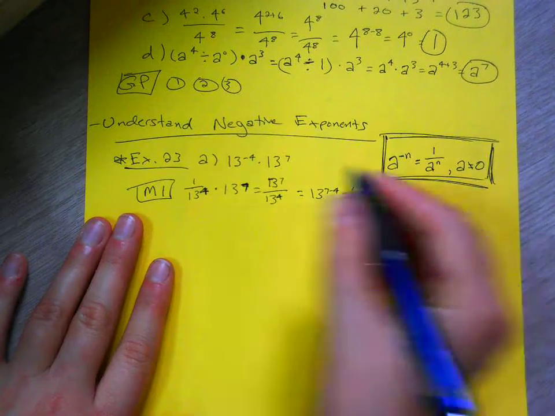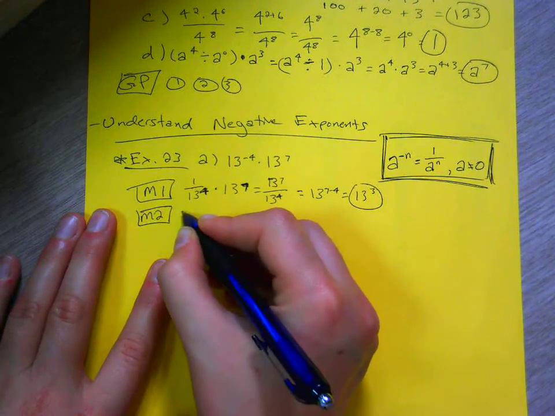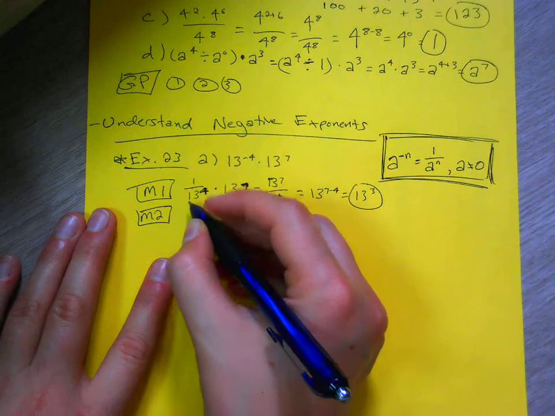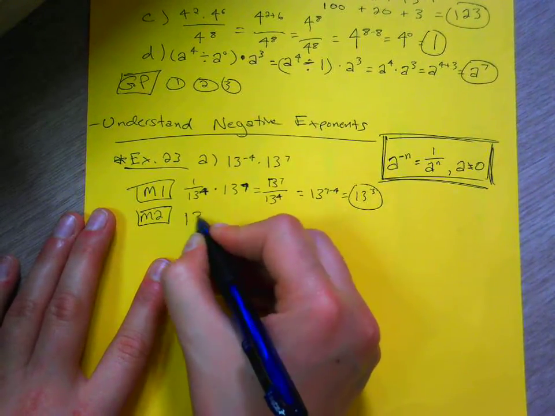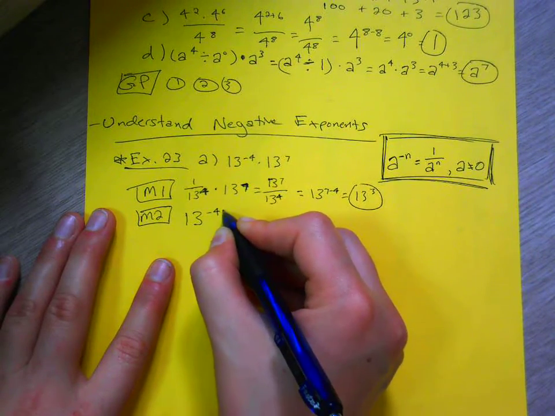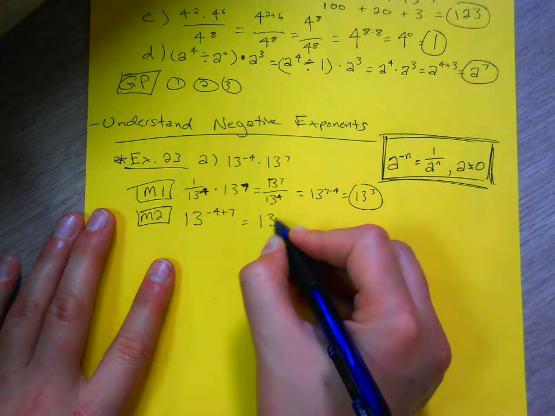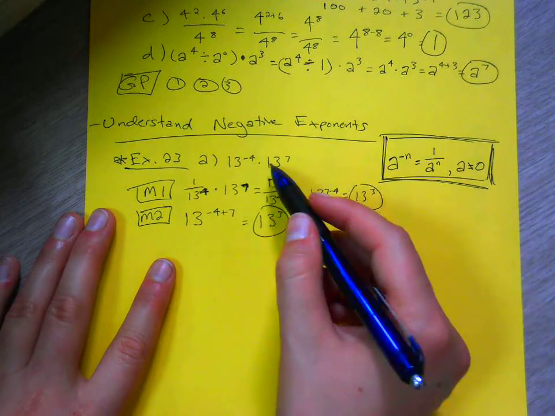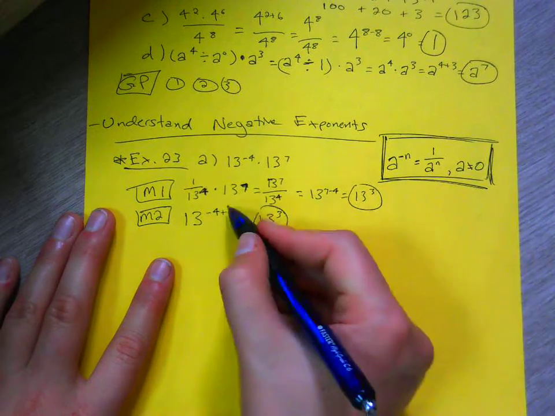Method 2 shows us that we could just take this and we could use what we already know. So 13 to the negative 4 plus 7 because they're multiplied, which still gives us 13 to the power of 3. So if you are adding it to something bigger, you don't have to put it on the bottom necessarily. You could just do this method here. Let's try that with B.